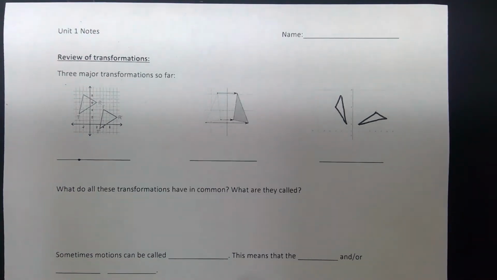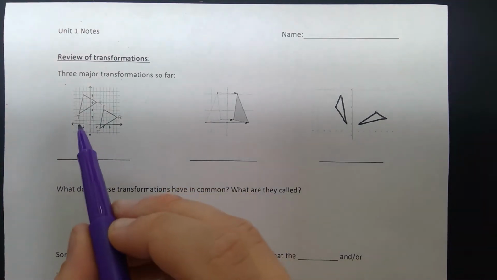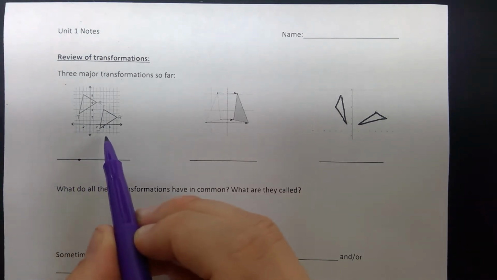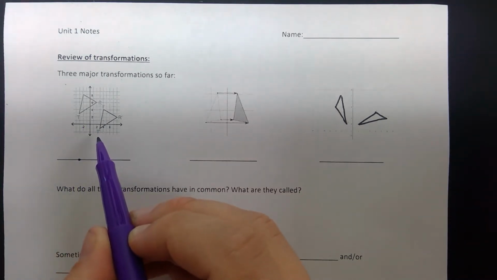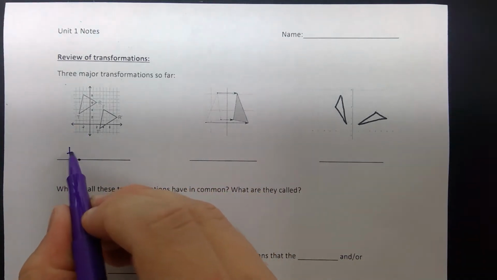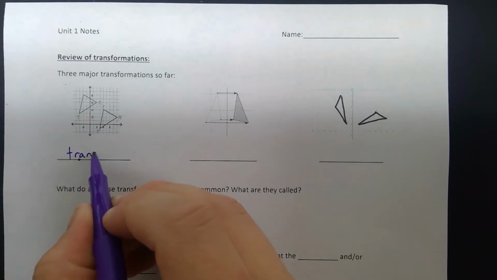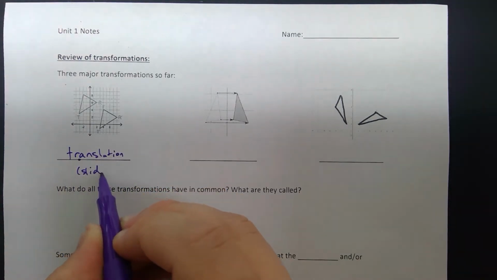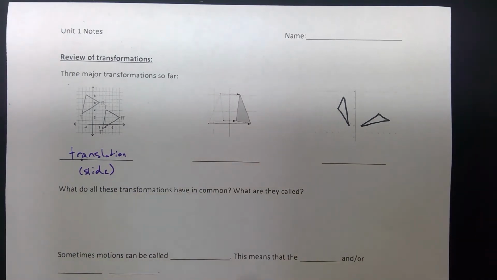So last year in Integrated Math 1, you should have seen these three transformations. You might have seen them before Math 1, but we'll go through these right now. In our first figure, we have two triangles that are sliding across a grid, a coordinate plane, and we're going to call it a translation. Okay, I'll put slide underneath it in case you're more familiar with that language.